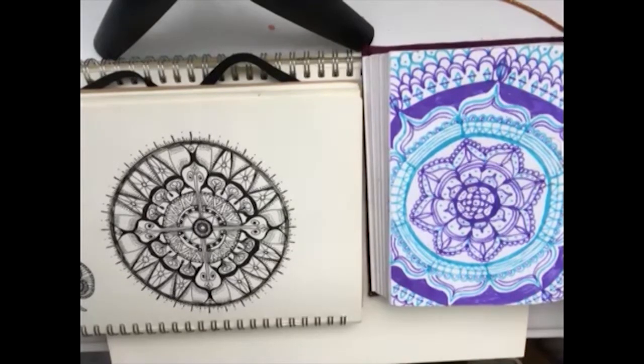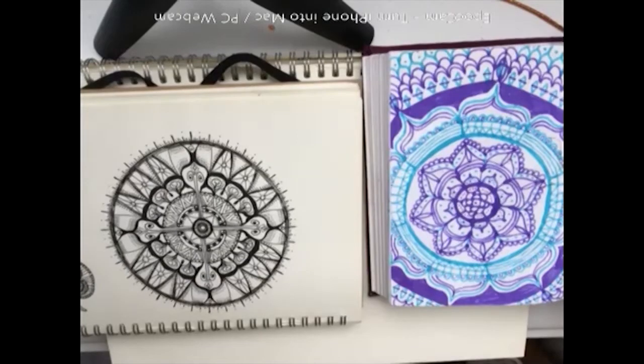So what I would like you to do is to breathe in and count to 5. Hold your breath for a wee second and then breathe out for 5. Breathe in for 5 and breathe out for 5. And continue to do that for a couple of minutes on your own.